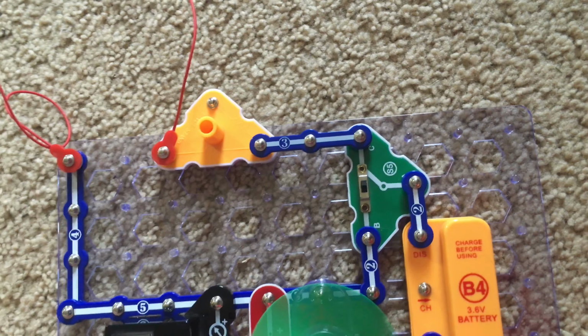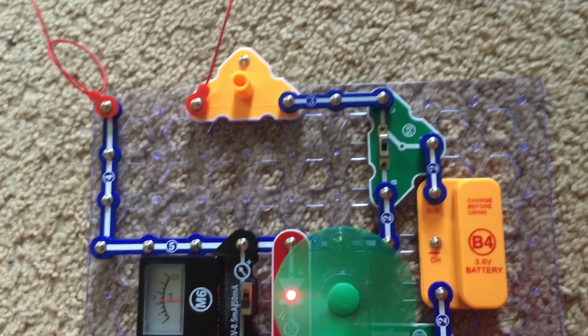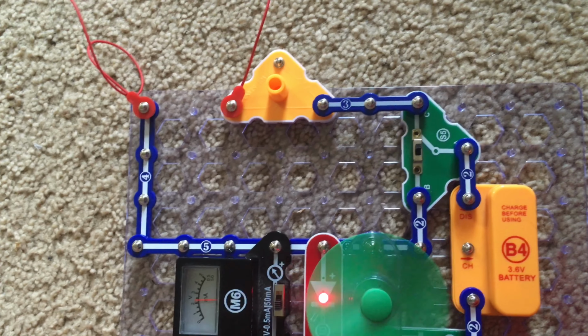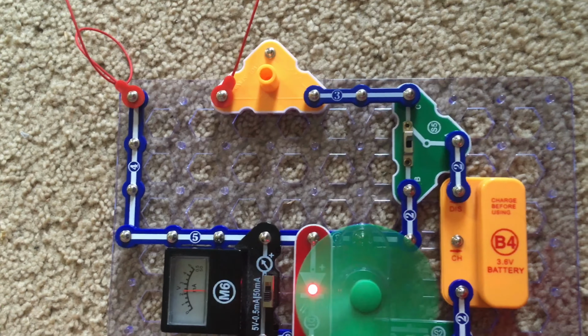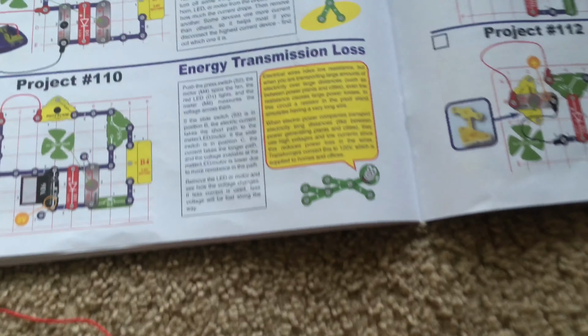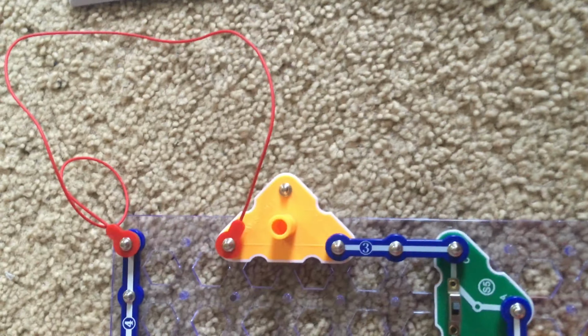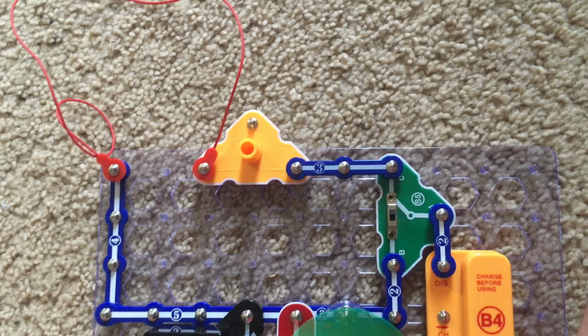The long route contains the pivot stand, which has a resistor simulating a long distance power line. And even though they have low resistance, the longer the electricity is flowing, then the more power will be lost.